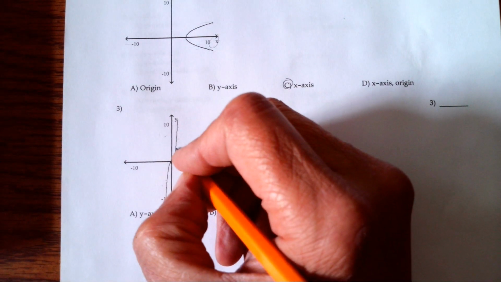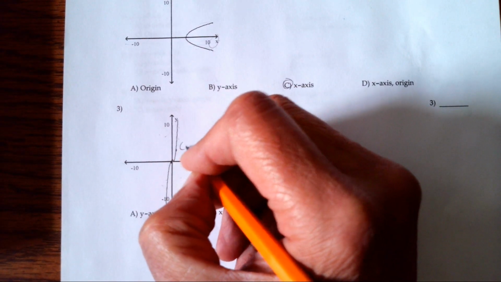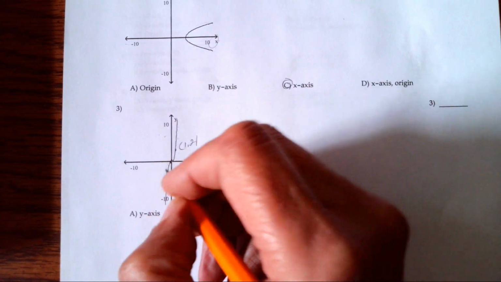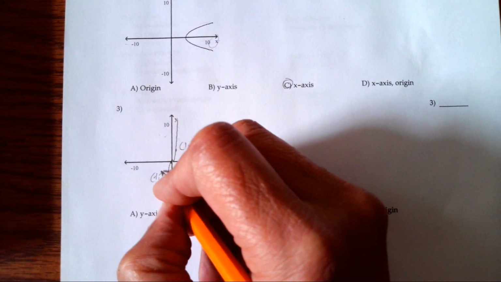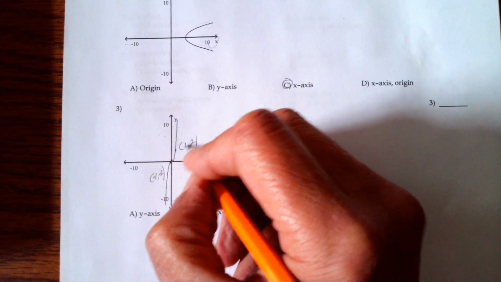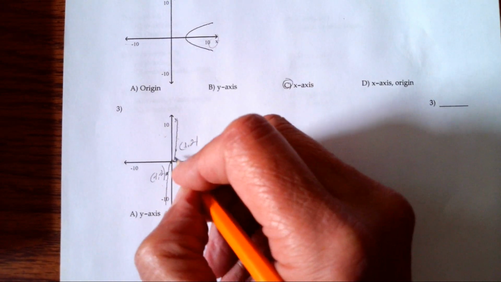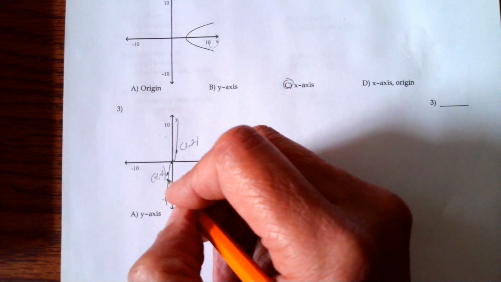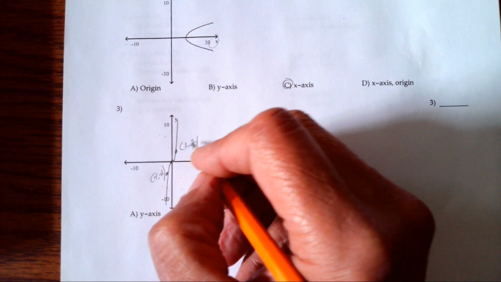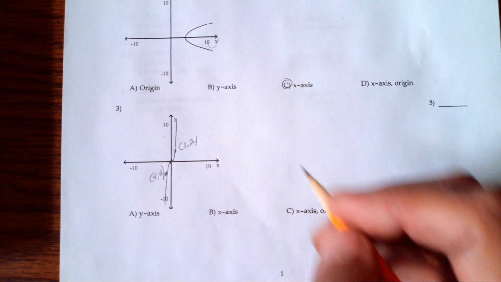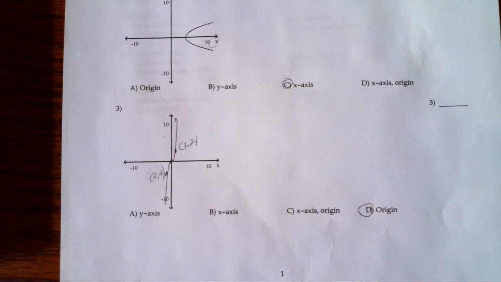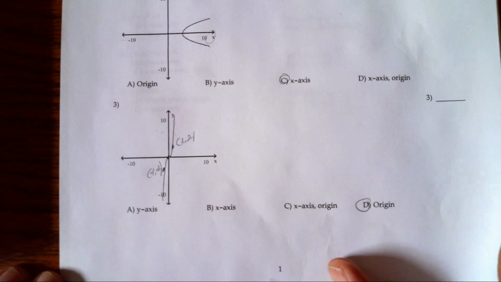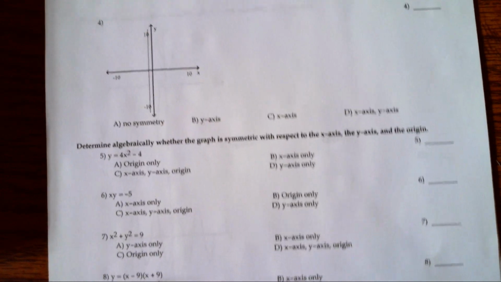So what I'm doing is I'm picking a point here. Let's say I pick this point here, (1, 2), and I'm checking to see if there's a point here, (-1, -2). Notice I changed both these signs. I got a point right here and right there, and that's telling me when I change the x sign and the y sign, if that point is also on the graph, I've got symmetry to the origin. Number 3, letter D, the origin, and that's that. Nothing else going on.